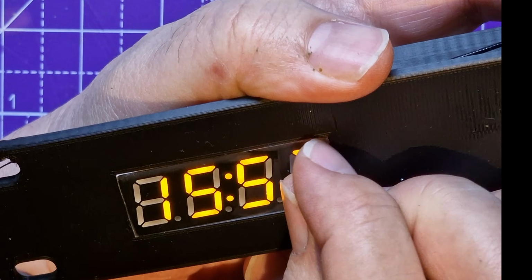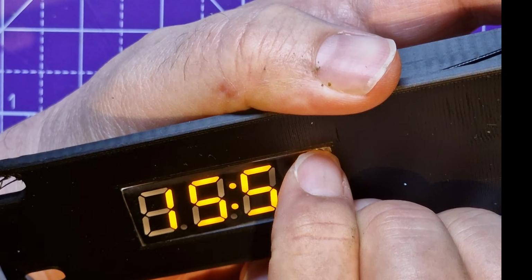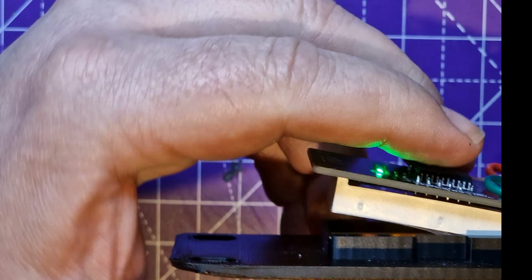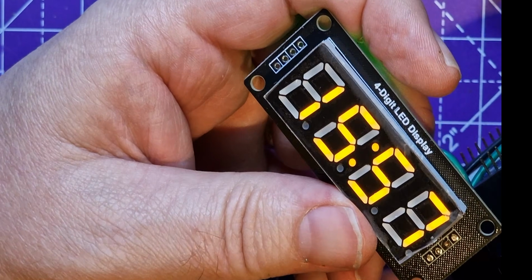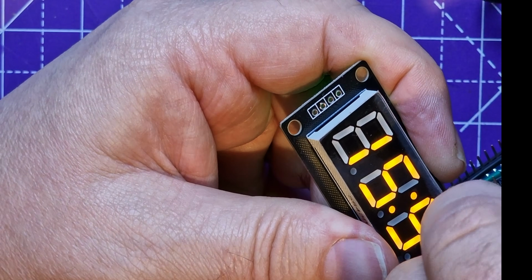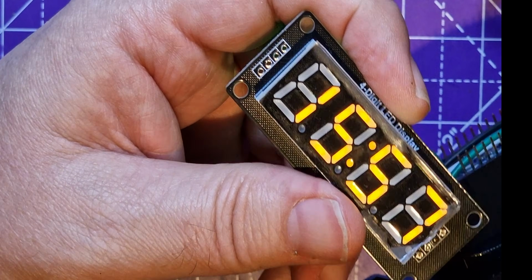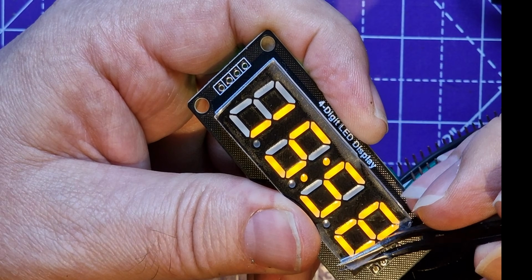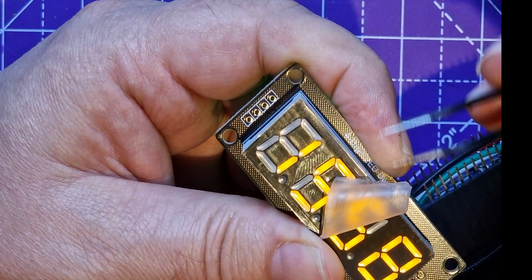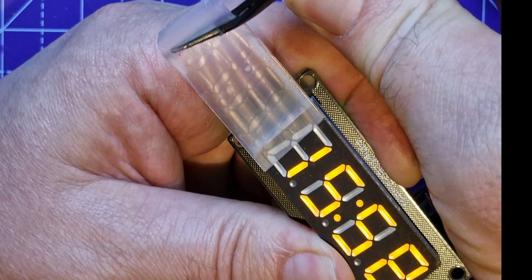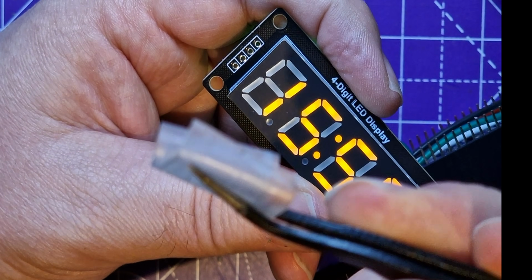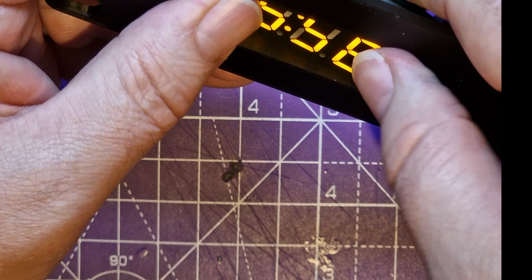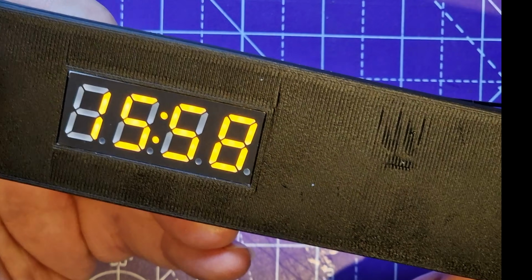Oh, look what I forgot to do. How could I have missed this? It's not going to come off. Is it going to come off? Use my special tweezers for this one. Do you think that's supposed to be on there? But yeah, working.